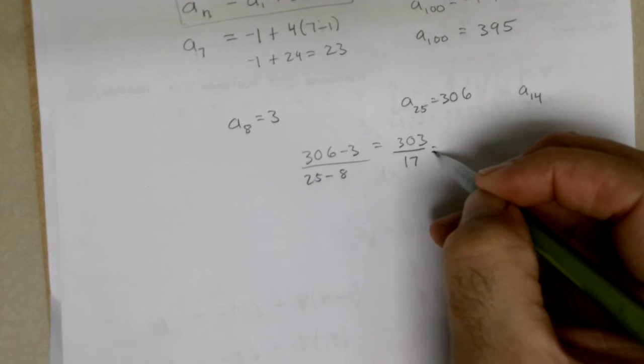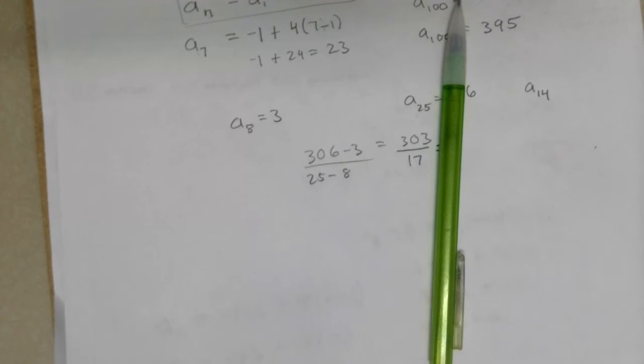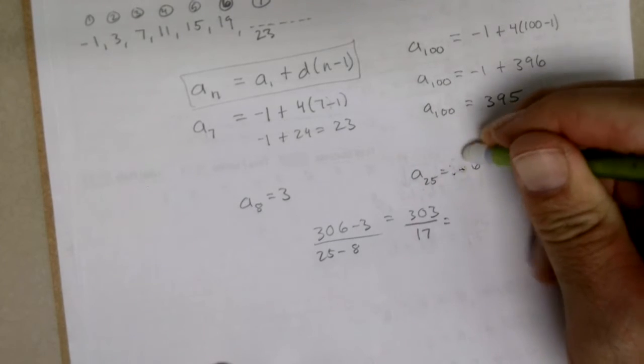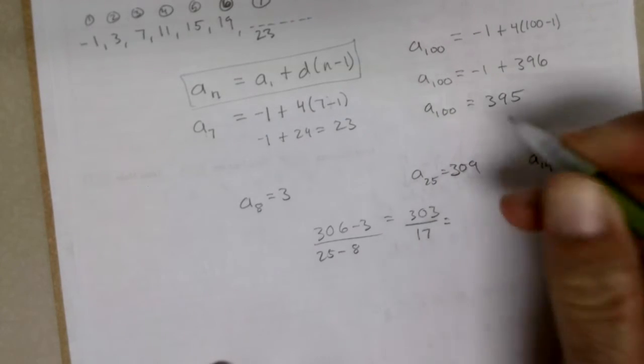So I guess the big question is what do you go up by each time? I'm sorry, Ellie, it's not 306, it's 309. I just didn't look at the problem again.